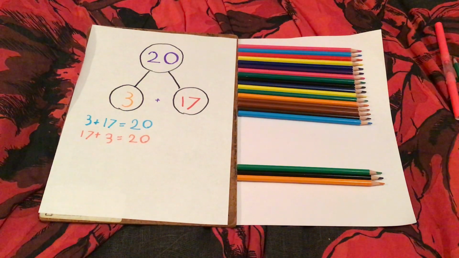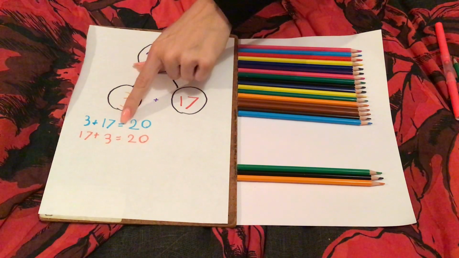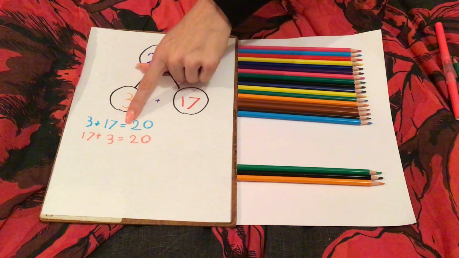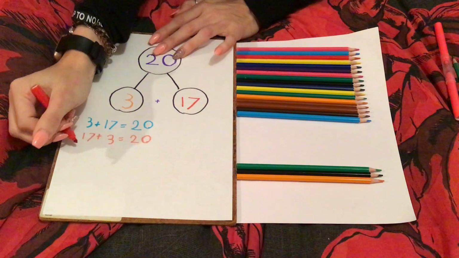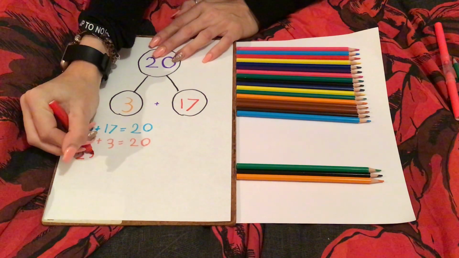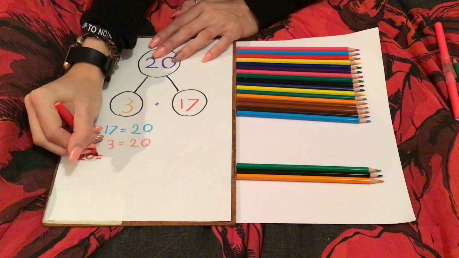And I think now I'm going to stick with my adding. I'm going to stay with adding. But remember, your number sentence doesn't have to end in the equals 20. You could have 20 equals.